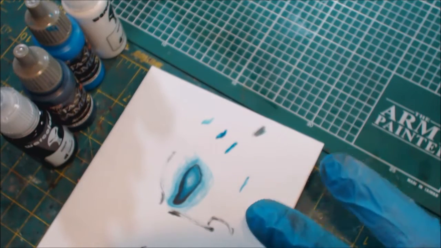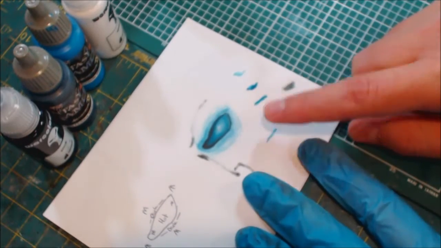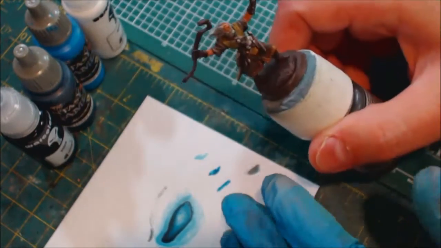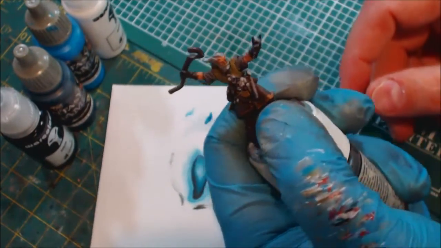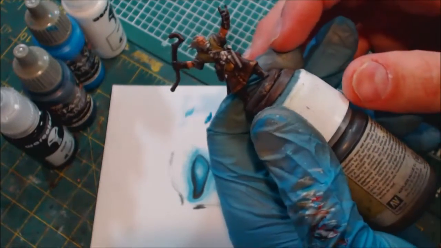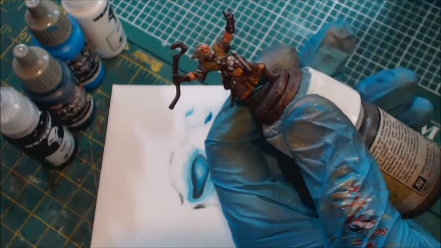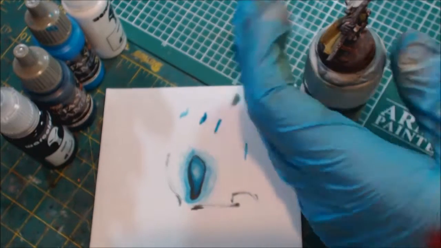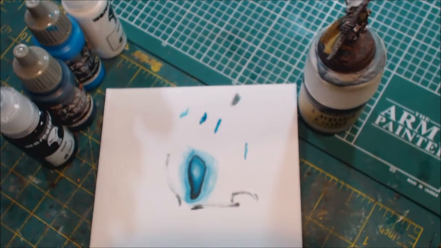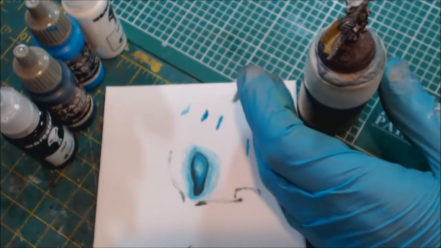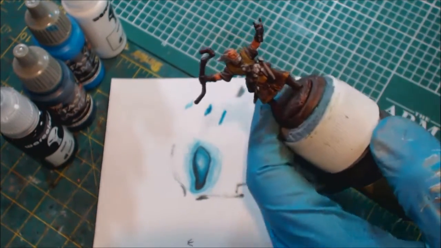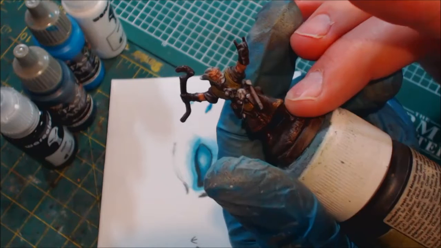Okay, so now we're going to put what we learned here into practice on a miniature. So I've got this old wizard who is painted very badly, but he's a nice sorcerer. He'd be a perfect opportunity to do some nice glowing eyes. So what are we going to do? Well, we're going to do the same thing we just did, but on a much smaller scale.